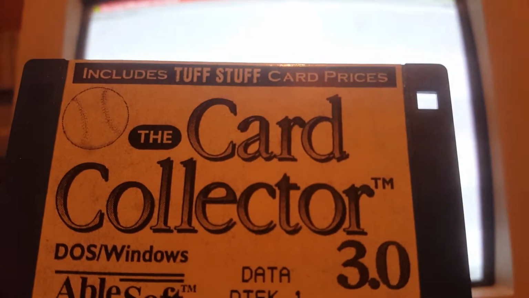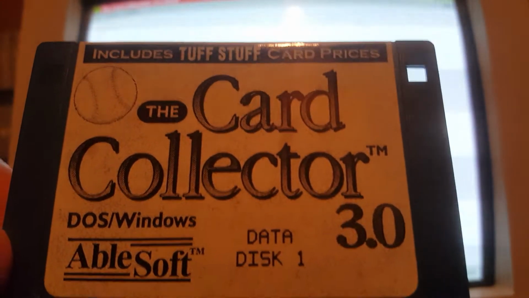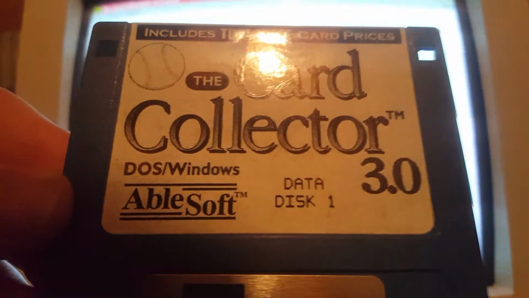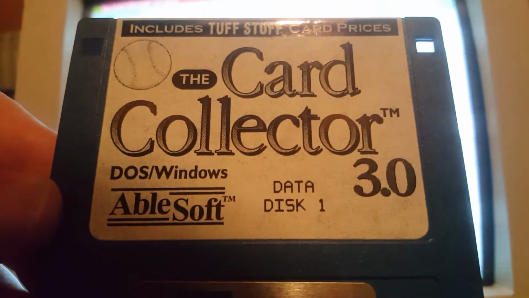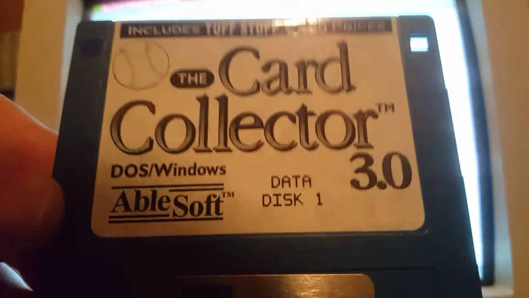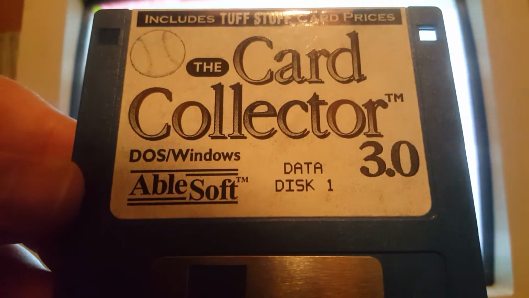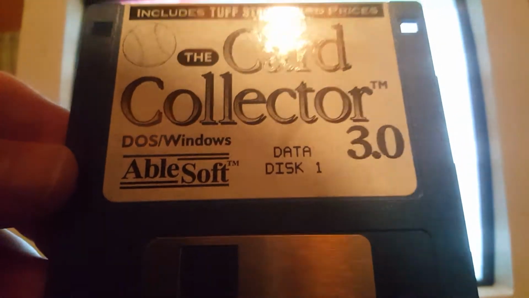So before I get rid of this computer, I wanted to document what this old card collector program was all about. And as you can see, it includes Tuff Stuff card prices. So nowadays you can go online and see what things are worth, but back then you had to load the data. And again, there was no internet, so to get the data, you had to buy it on a disk and load it in. That was the only way for these companies to get you programs and to get you data. Nowadays, of course, it's all stored on a data cloud out there somewhere, and you just access it through the internet. So here's the program, what it looks like installed.